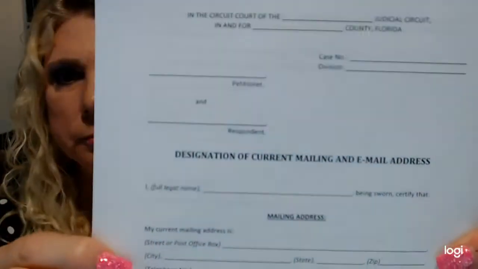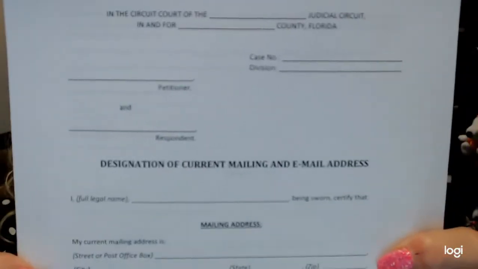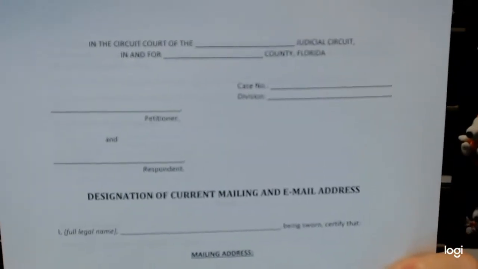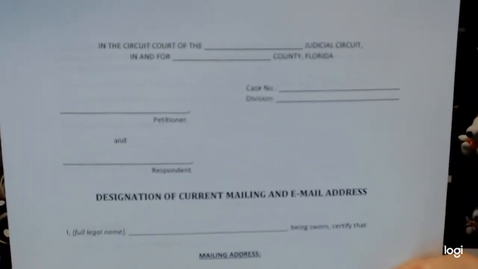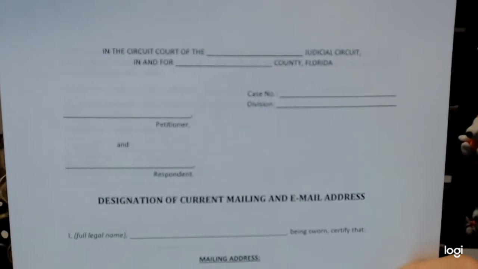So this is what it looks like. Designation of email address. And you can see at the top, you're going to put in the 20th Judicial Circuit, you're going to put in Charlotte County, you're going to put in your case number, and then the petitioner is whoever filed the original petition, and the respondent is whoever received the original petition. Now, those titles aren't going to change throughout the litigation. So if, for example, in a divorce case, the husband filed the original petition, he's the petitioner, and the wife is the respondent. So you fill those names out.